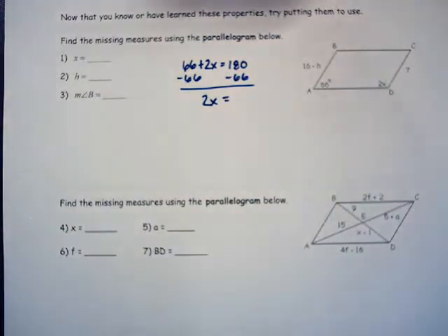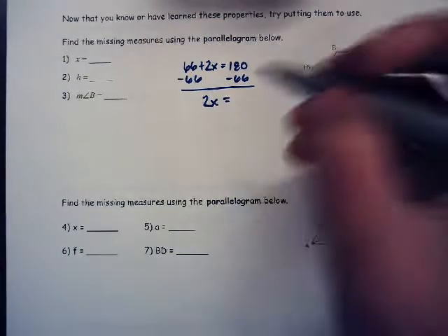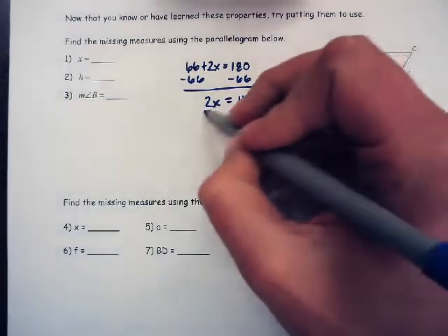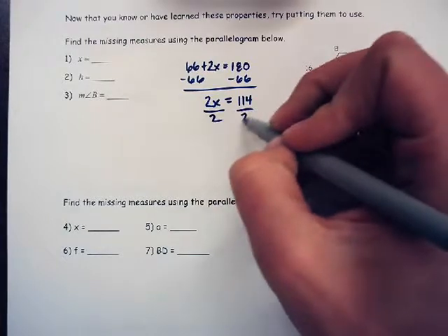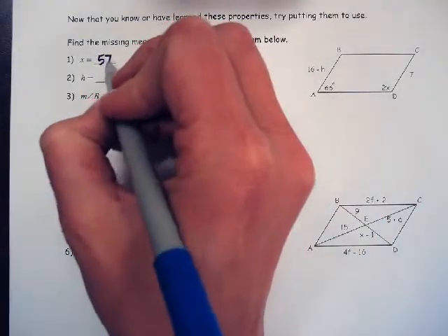equals, I never want to do math in my head on the spot in case I get it wrong, so I'm going to still subtract it. So it's 114. 2x equals 114. Divide both sides by 2. X equals 57. So I can fill that in right here.